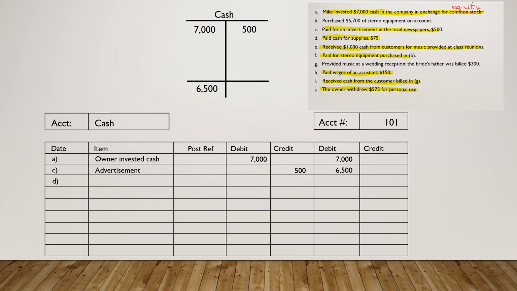Transaction D. We credited cash for $75. The T account's new balance would become a $6,425 debit. In the ledger, give a general description, put the credit from the journal entry in the first credit column, and the second debit column reduces further by that credit to $6,425.